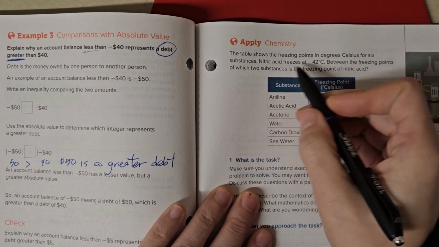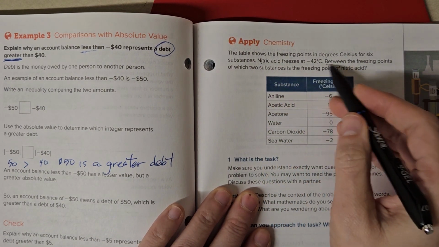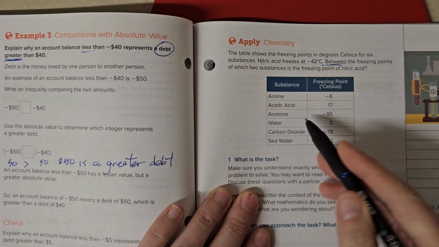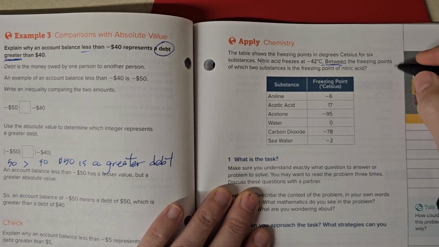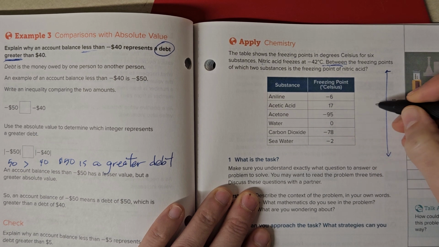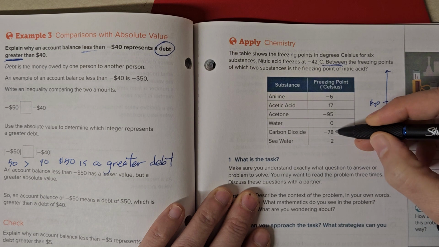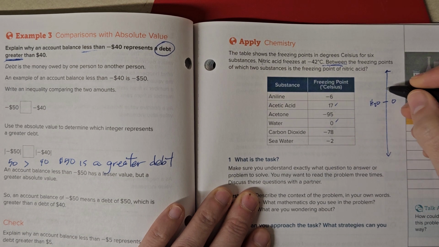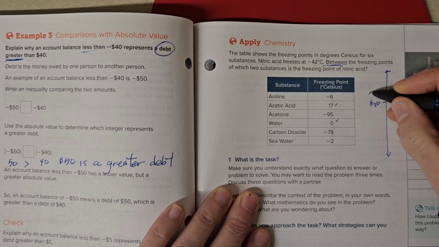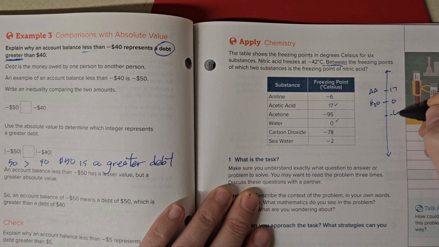If you're having to find where something fits in between, like in this question, put all of these on a number line. We've got a 0, which is water. Okay, any other positive numbers? 17, which is acetic acid. Got a negative 6, which is aniline.